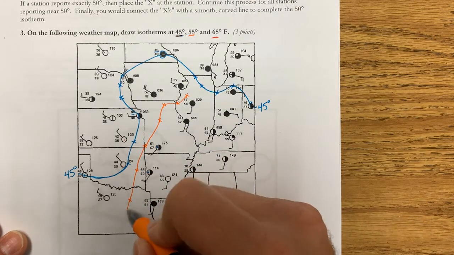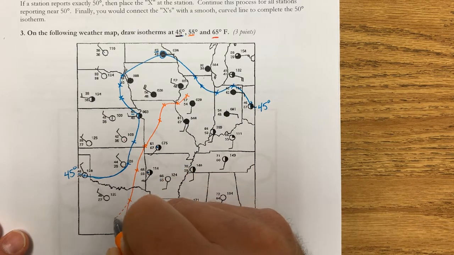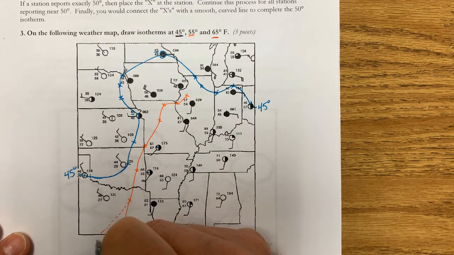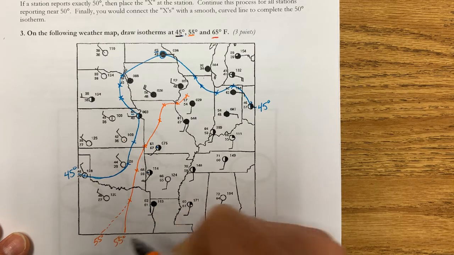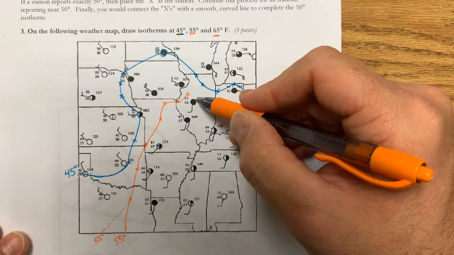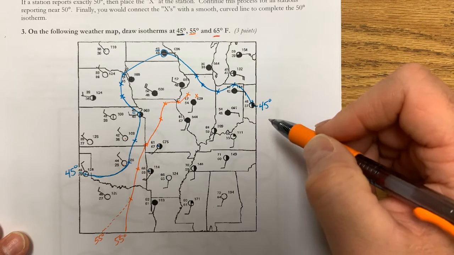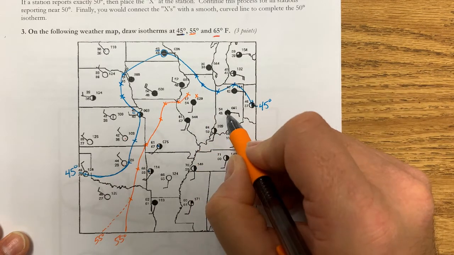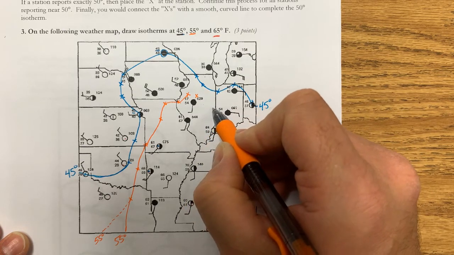And it looks like it probably trails off that way. It might actually curve this way because the 45 curved that way, so we might curve it that way as well. But this is the 55 degree isotherm and where it comes off the map there. Again, then I'm going between these. 57 and 36 is going to have 55 close to here. And then we have 57 and 54 here. So 55 is going to be closer to right about here.